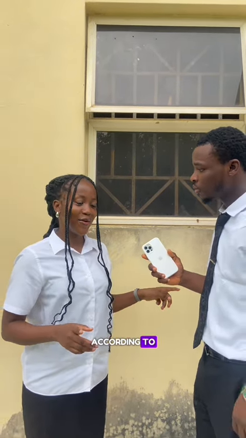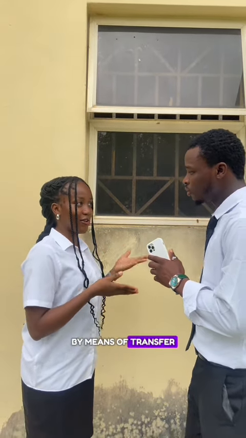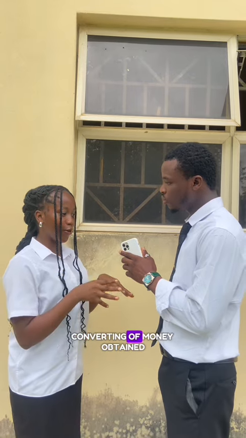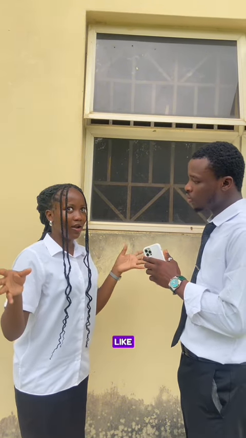Okay, so according to Olatunji Ishola versus the State, money laundering can be defined as the concealment of illegally obtained money by means of transfer, usually involving banks or other financial institutions. Another definition I know is the illegal converting of money obtained from illegal activities into clean money, so that it can be used in legitimate businesses and the authorities cannot track it.